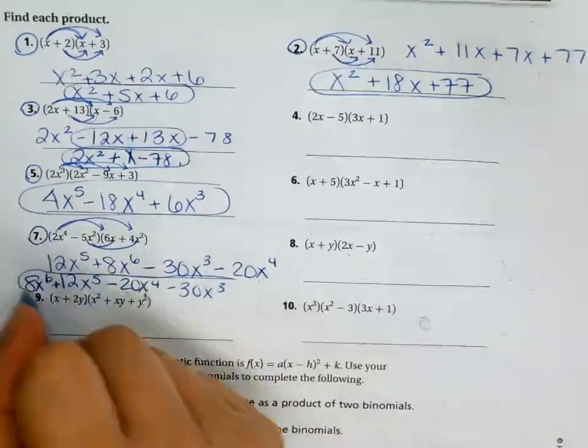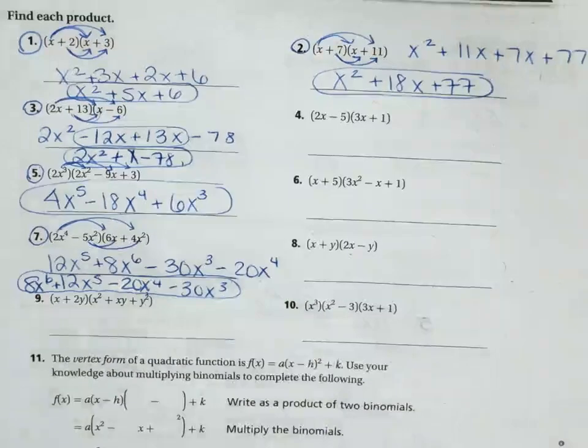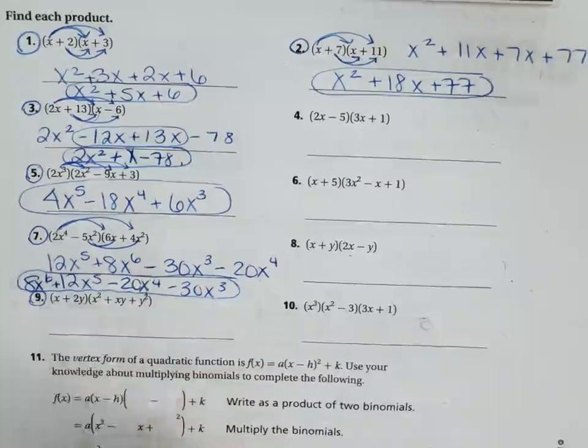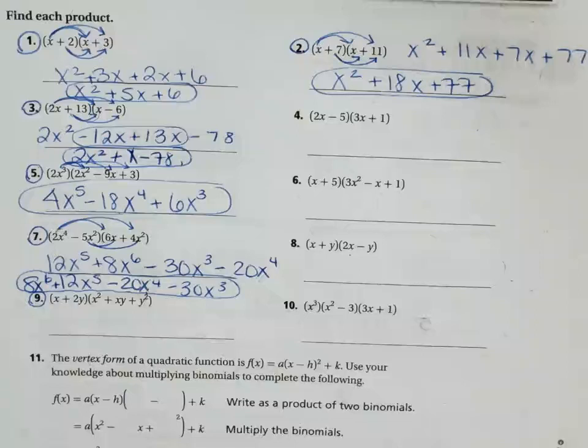8x to the 6th plus 12x to the 5th minus 20x to the 4th minus 30x to the 3rd. Try number 9. And raise your hand if you're not getting the right answers. So we're good? Have you guys seen this before, or is this the first time? You've seen it before? Okay.